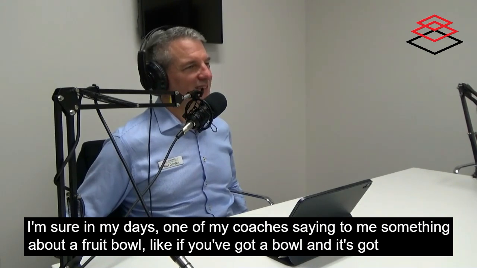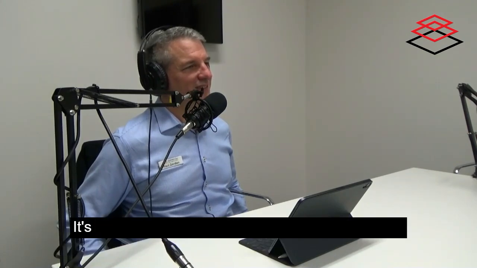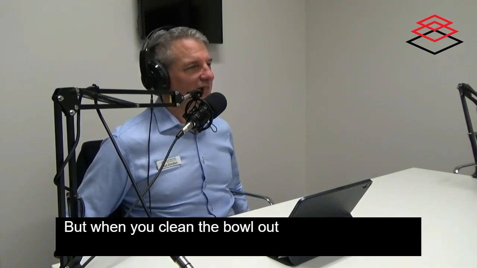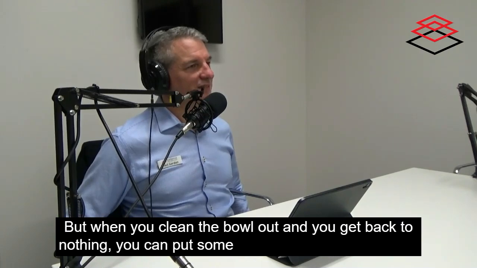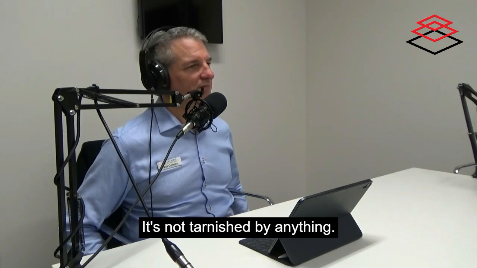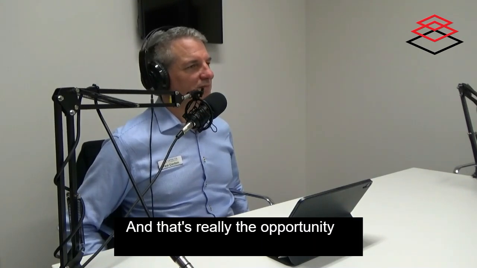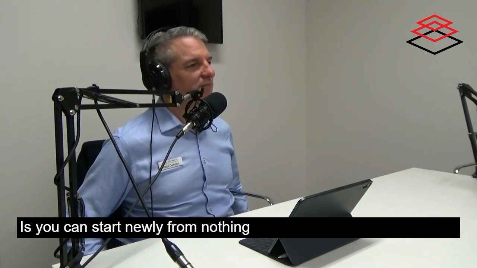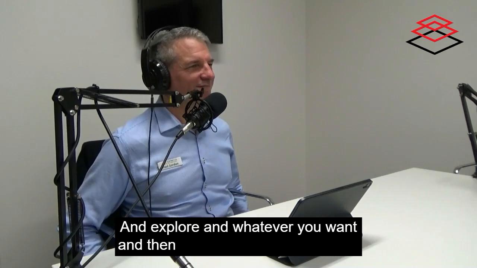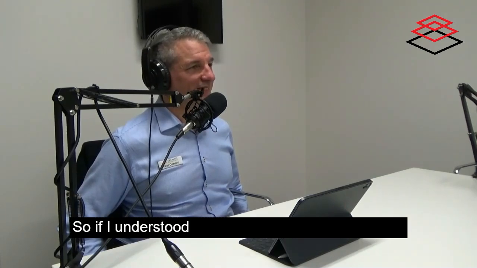If you've got a bowl with dead fruit in it, it's not good enough just to take the dead fruit out. You've got to clean the bowl because there's bacteria left over. But when you clean the bowl out and get back to nothing, you can put some beautiful fresh fruit in there, and the fresh fruit's beautiful and fresh. It's not tarnished by anything. And that's really the opportunity of creating visions and purposes, right? You can start anew from nothing and create and explore whatever you want, and then make decisions from there. So have I understood that clearly? Exactly right, yeah.